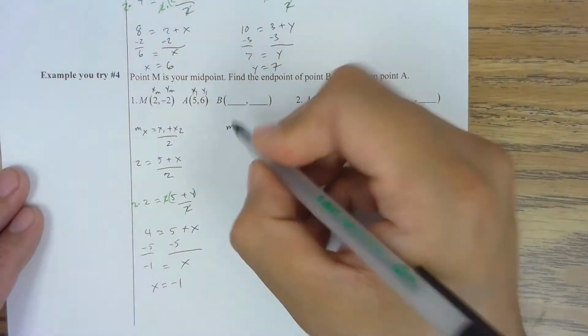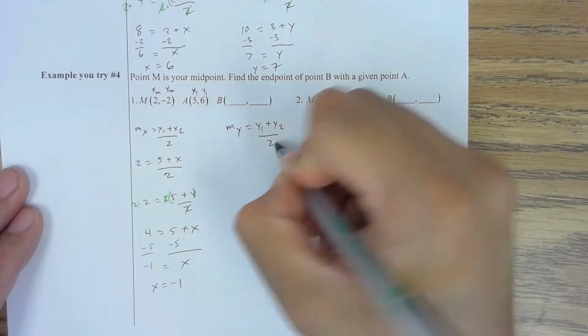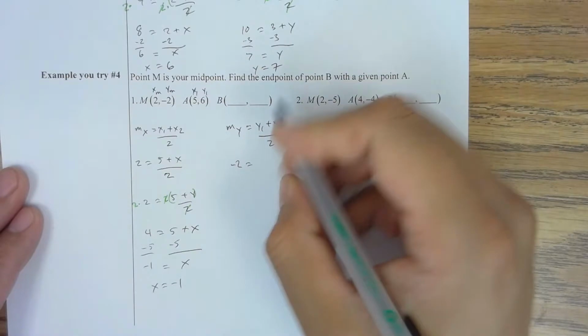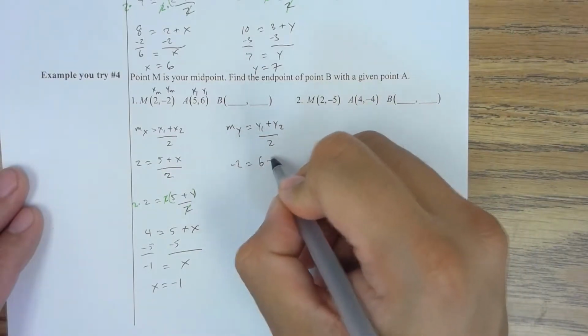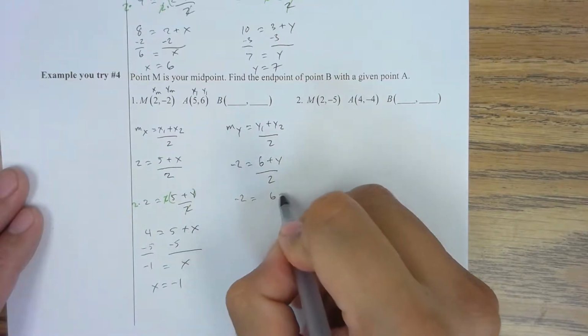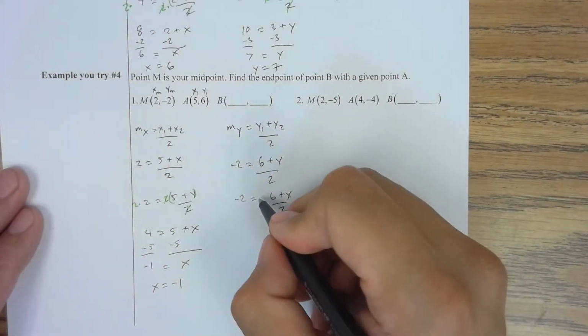Do the same thing for the other one. So substituting in, you get -2 equal 6 plus y over 2. So get rid of that fraction, the bottom 2, we just multiply both sides by 2.